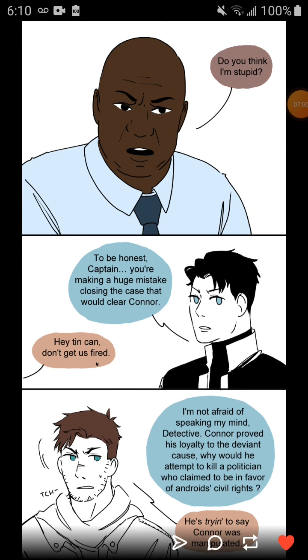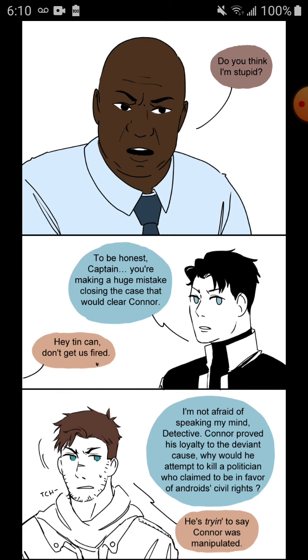To be honest, Captain, you're making a huge mistake. Closing the case out would clear Connor. Hey, Tin Can, don't get us all fired. I'm not afraid of speaking my mind, Detective. Connor proved his loyalty to the deviant cause. Why would he attempt to kill a politician who claimed to be in favor of the android's civil rights? He's trying to say Connor was manipulated.